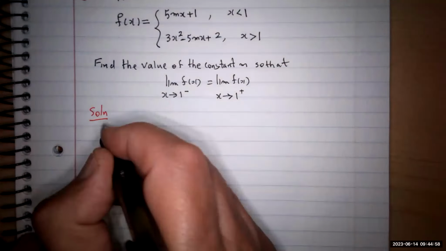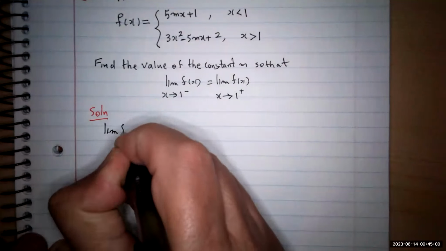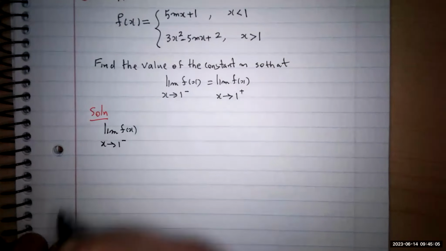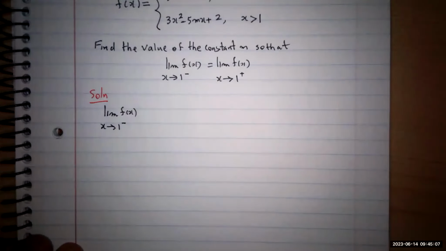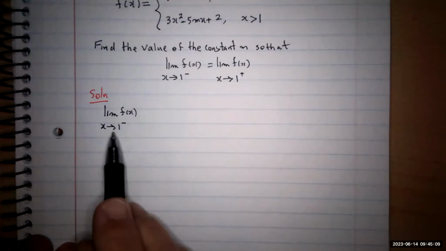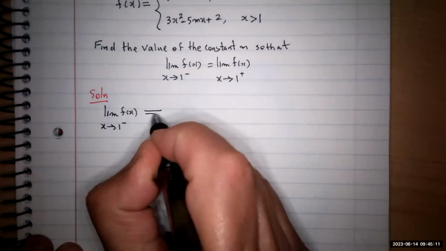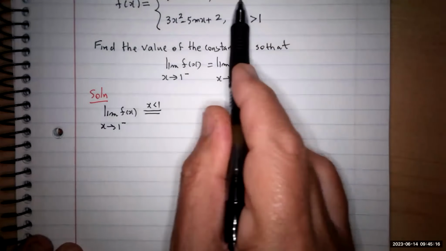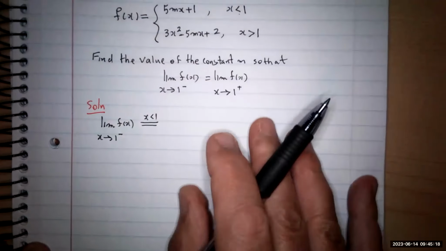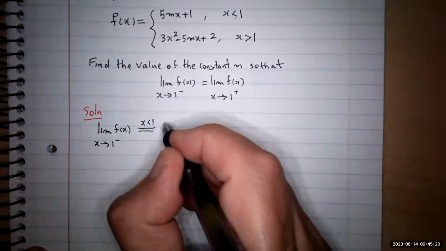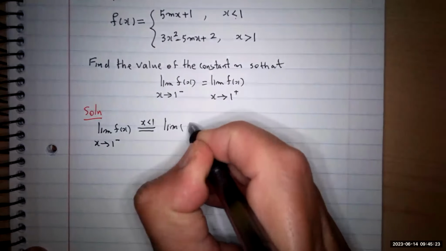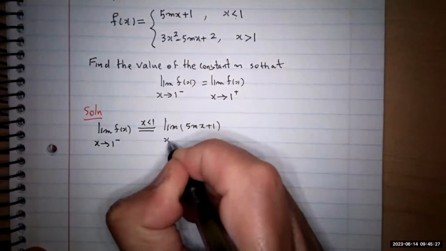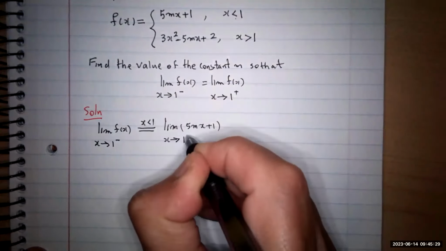So we're going to find this. What's the limit of f of x as x goes to 1 negative? Remind yourself that x goes to 1 negative means x is less than 1, so the function to be used is the first part. So you have to find the limit of 5mx plus 1 as x goes to 1 negative.